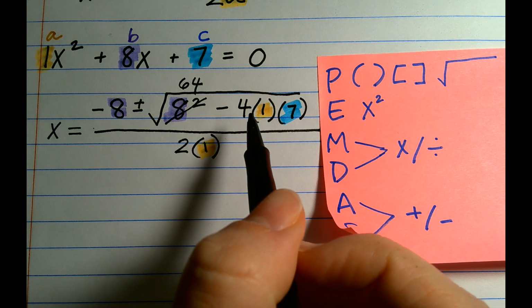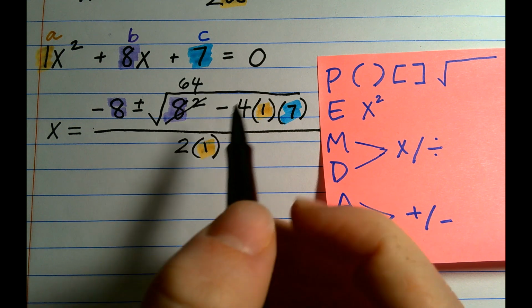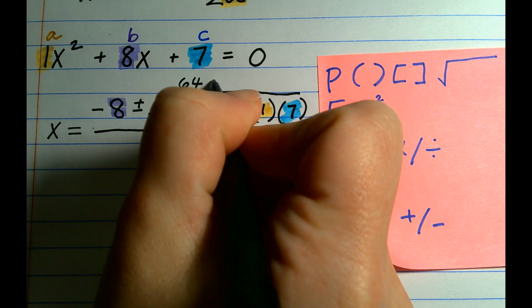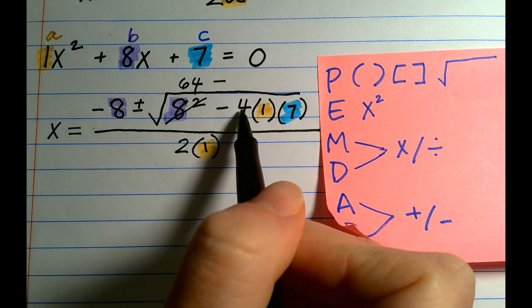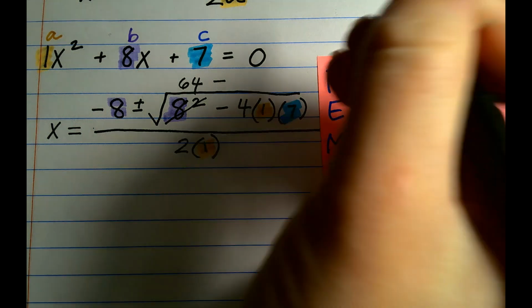Yeah. So I've got negative, or we could think of this as minus. I'm going to bring that minus up here with my 64. So 4 times 1 times 7. What does that give me? -28. 28.